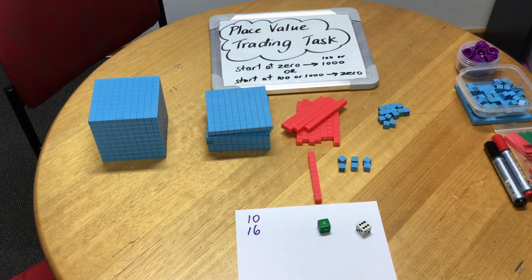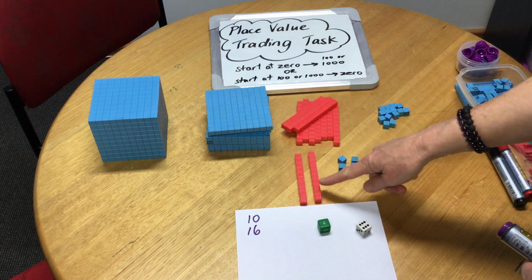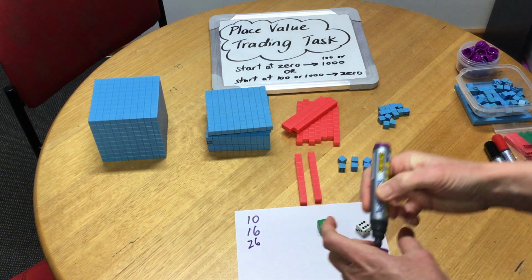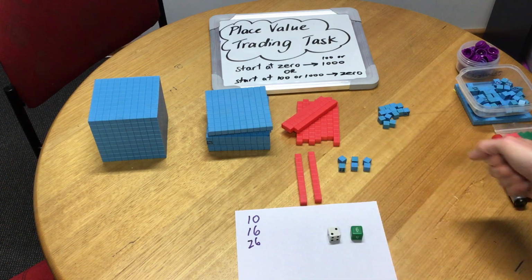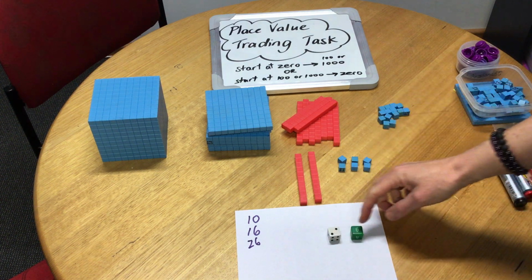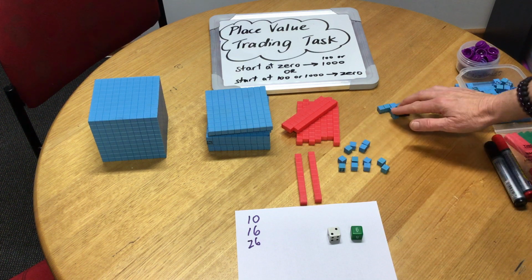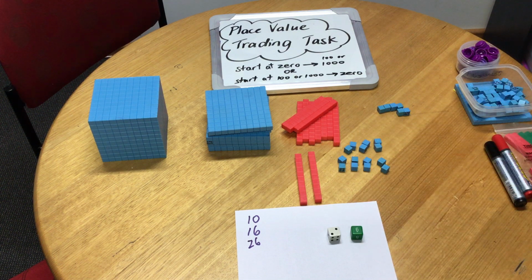I've got a 6 and a 4, a 10. So I can bring another 10 in. So now I've got 26. And I keep going. 6 and 2, that is 8. 2, 4, 6, 8. But now I've got a collection that's greater than 10.